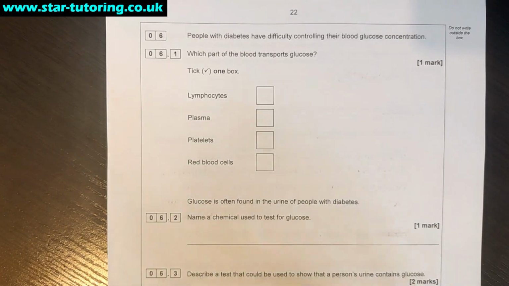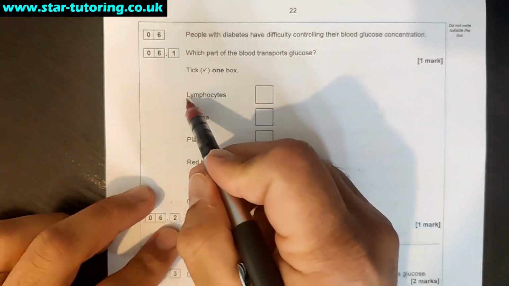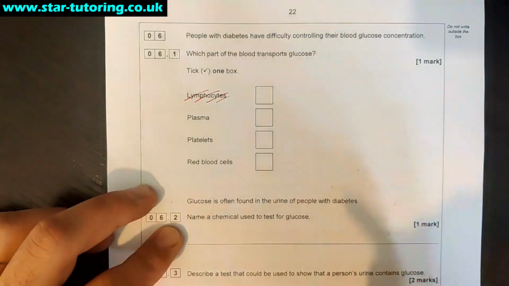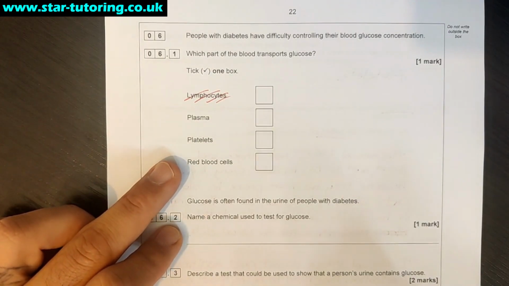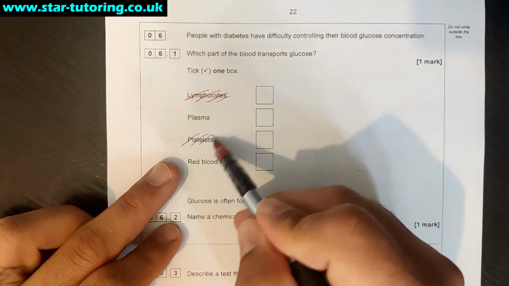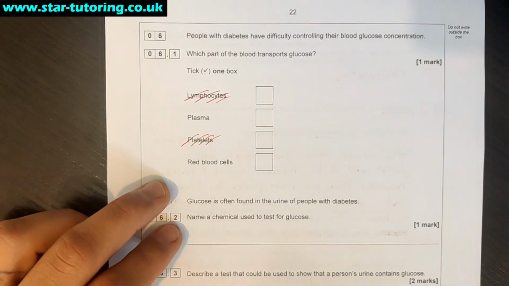And for that, let's have a look. Lymphocytes, these are a type of white blood cells, so that is definitely not an answer. Platelets, their job is actually to do clotting, so that is not going to be the answer. So we're looking at red blood cells and plasma.